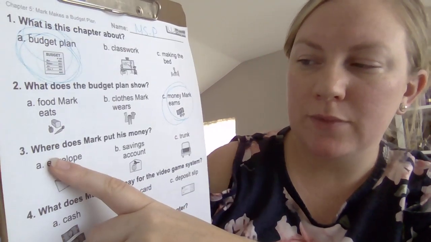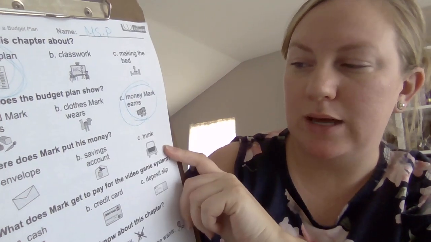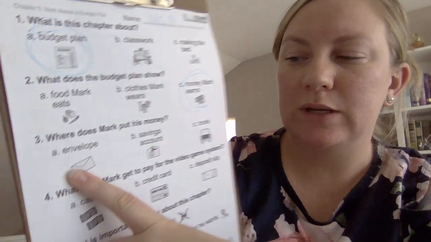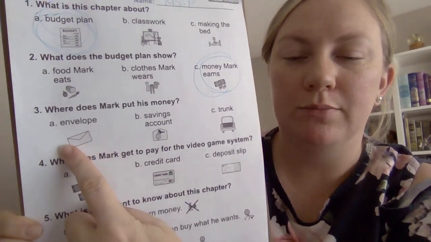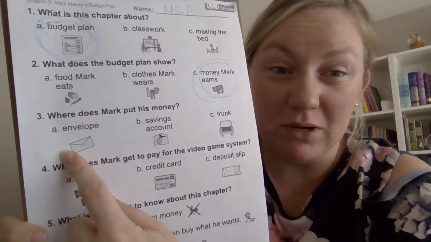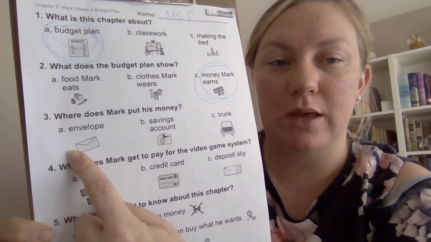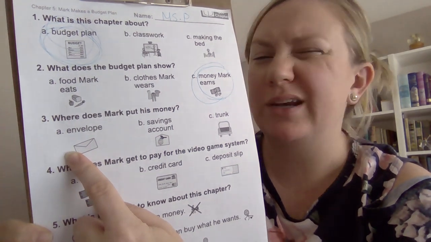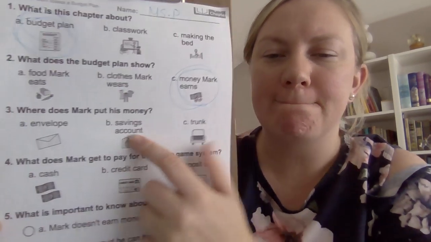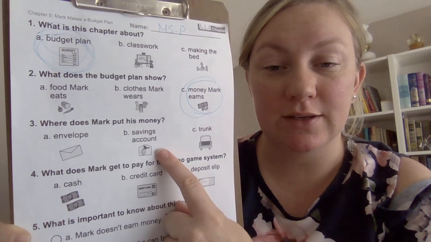Question number 3. Where does Mark put his money? When he earns his money, does he put it in an envelope? Like maybe when he goes to the bank, or if he's going to keep it and spend it right away, but we didn't talk about envelopes in this story. Does he put it in a savings account?